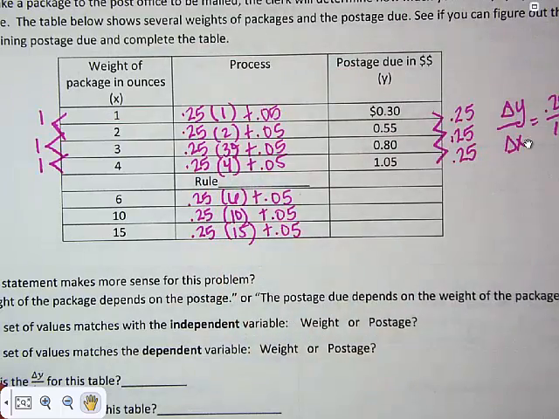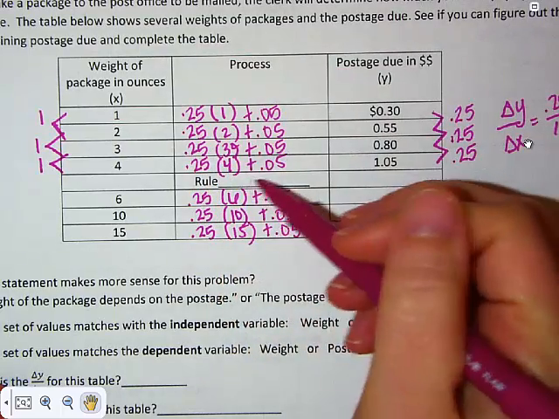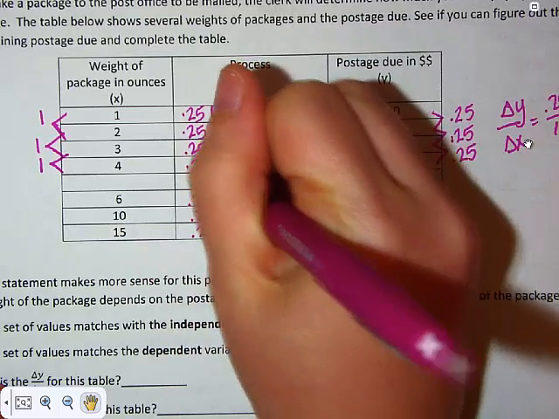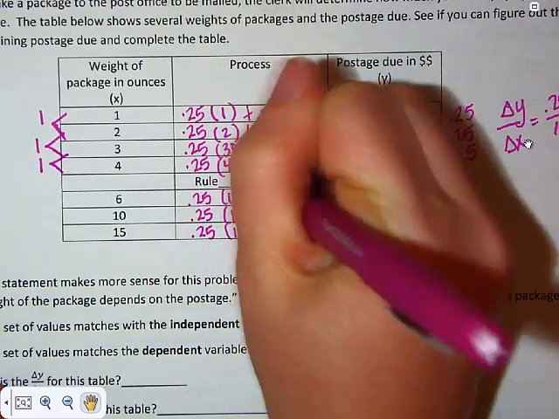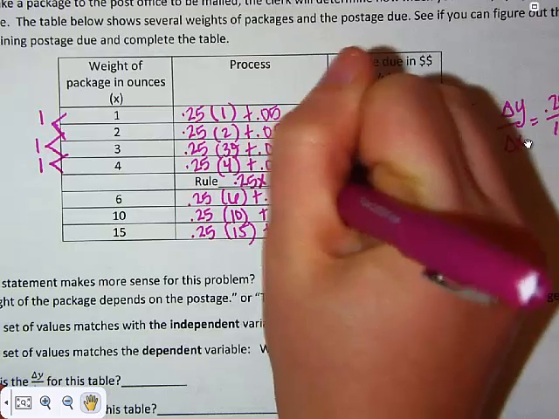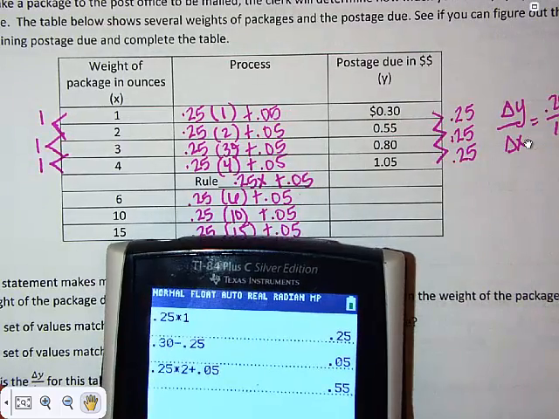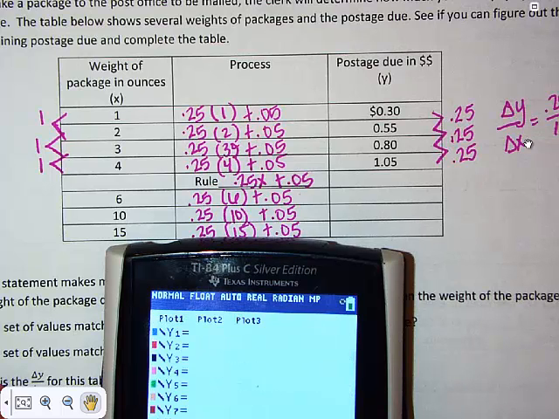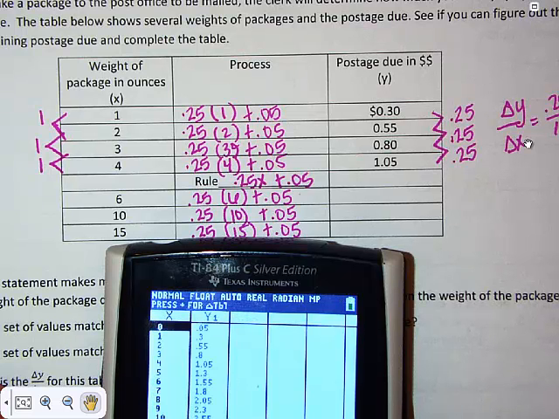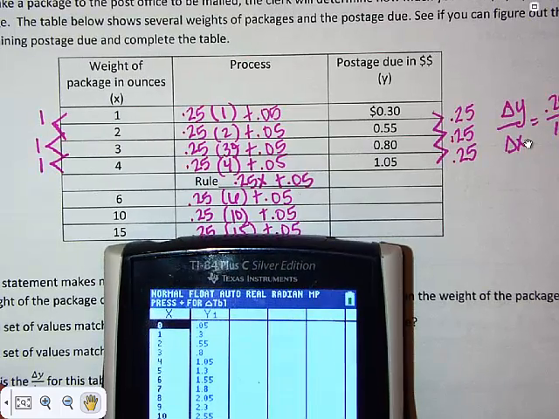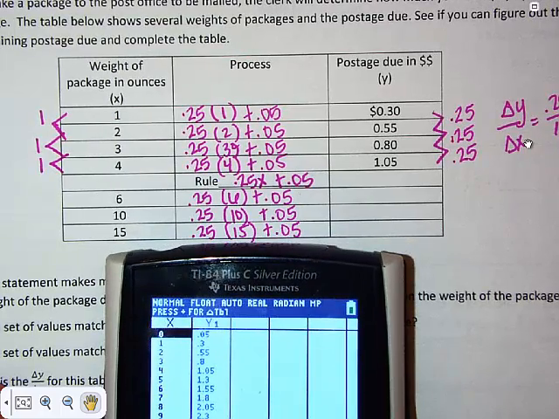Alright, now that I have my coefficient and my constant, I can tell you that my rule is 0.25x plus 0.05. And then I can go to my table in my calculator and tell you the rest of these values. So I'm going to go to y equals. I'm going to enter in my rule 0.25x plus 0.05, and I'm going to hit second graph and go to my table. Okay, so the values for 1, 2, 3, and 4 check out.